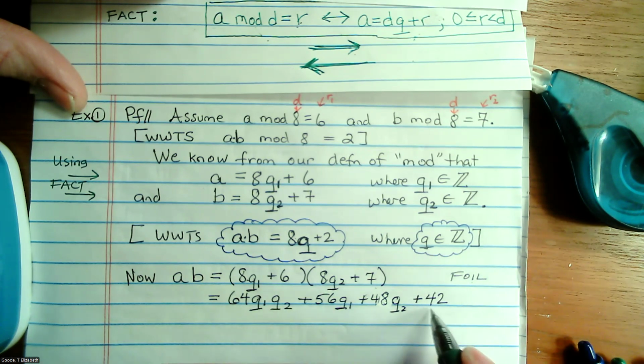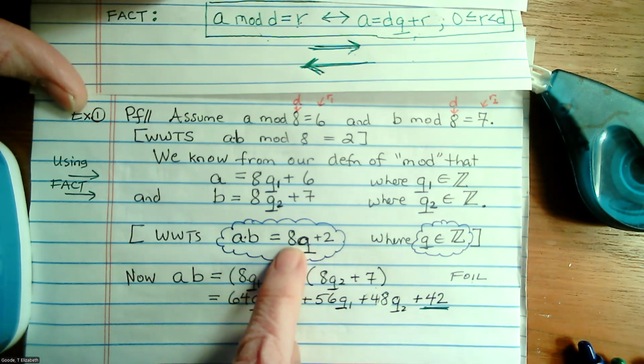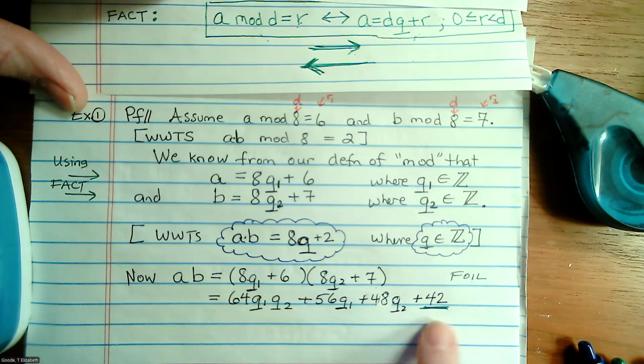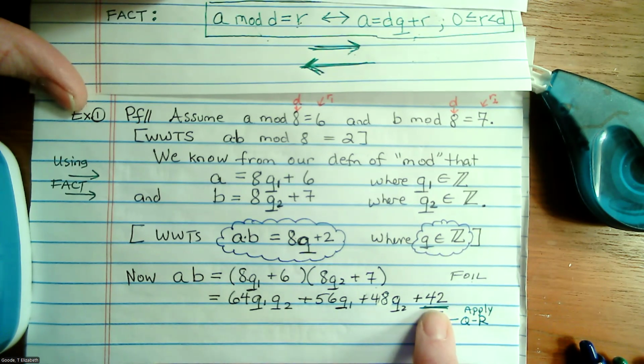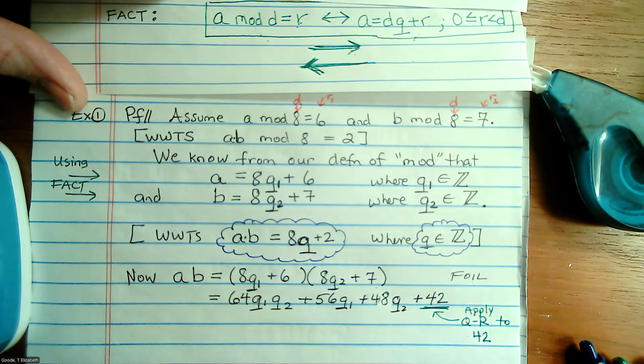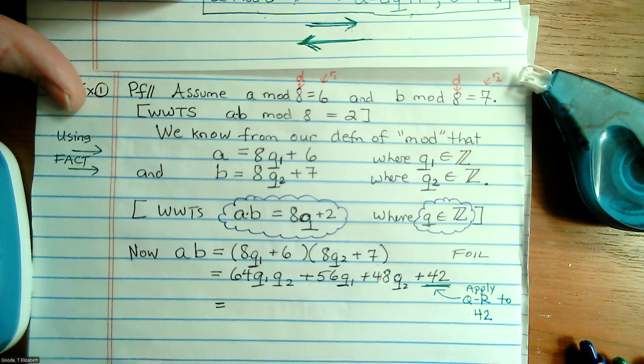But what you might remember from class is this is way too big of a leftover to be a remainder when we're dividing by D equals 8. So we have to apply the QR theorem to this as well, because we want to break this down so that the leftover turns out to be 2 if we're lucky. I remember in class you set up a range for the R value, that it had to be greater than or equal to 0 and less than 8.